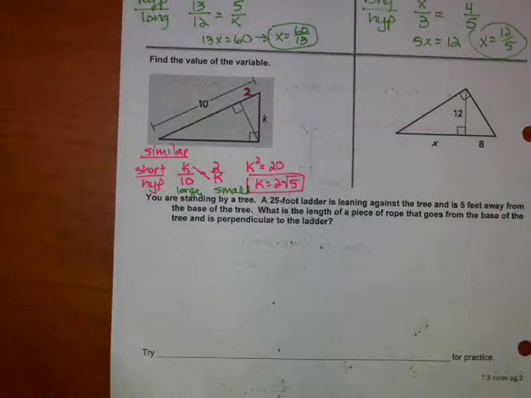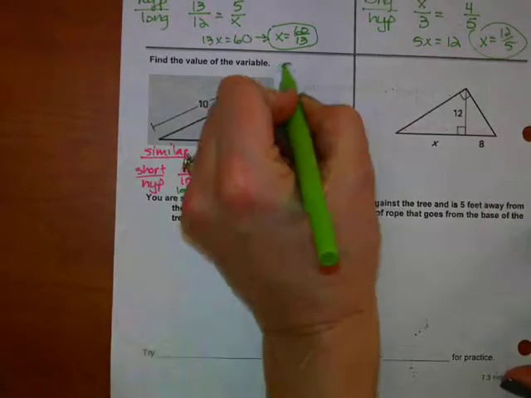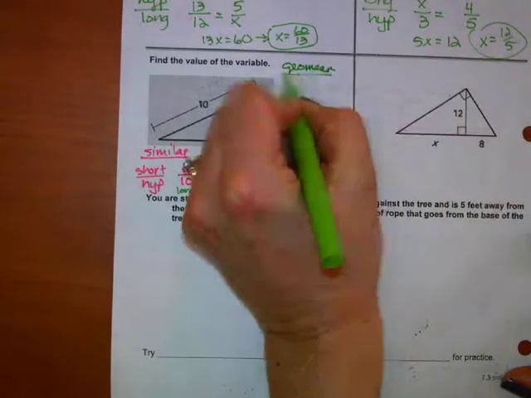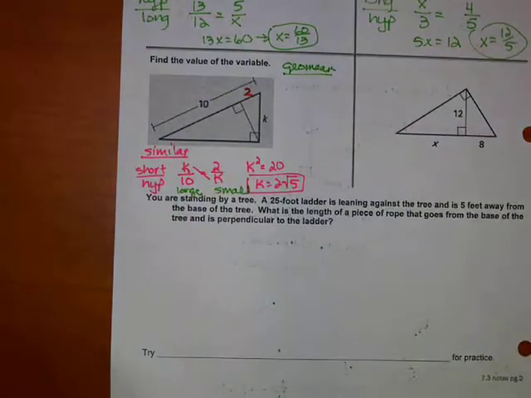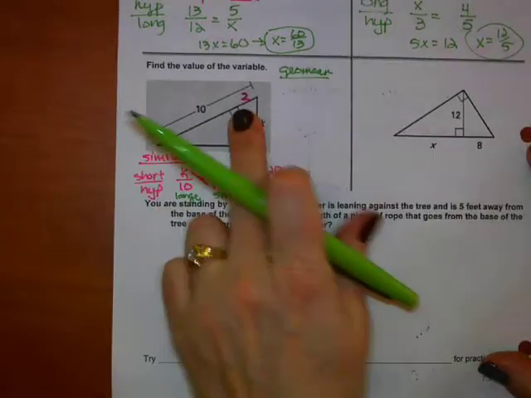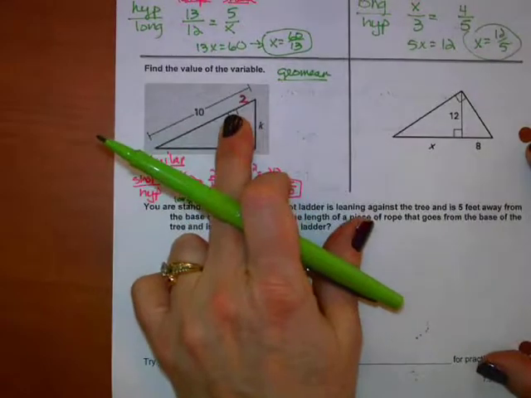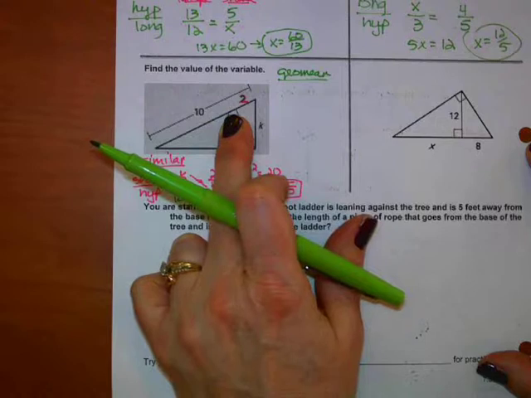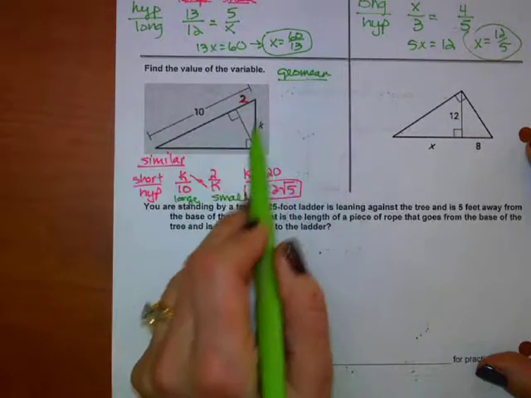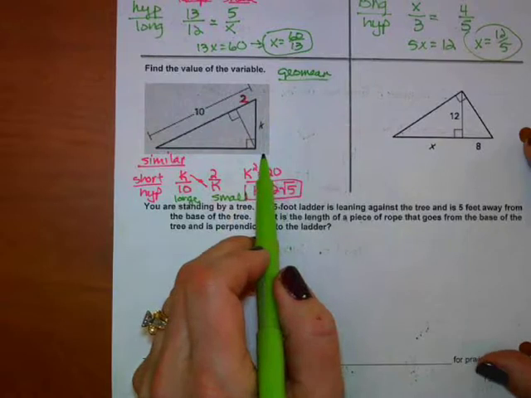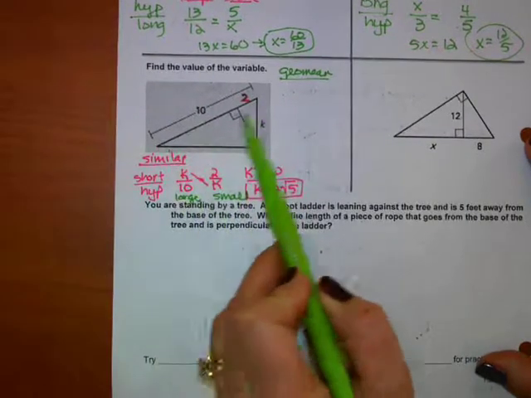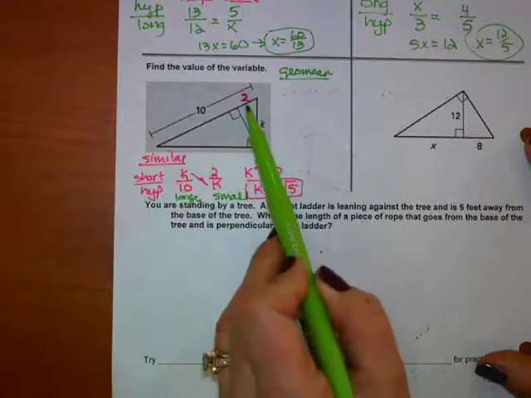Now, we need to use geometric mean also. So geomean, I'm going to abbreviate. Geomean. I want to show you both ways because you're going to be toggling between both ways when you do this homework. You might not be able to set up similar. You may not be able to set up a proportion. Okay, so I am looking for, in the large triangle, what am I looking for? Leg 1 or leg 2? The shorter leg is leg 1, right?